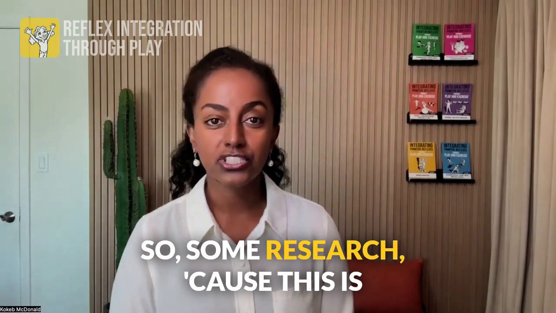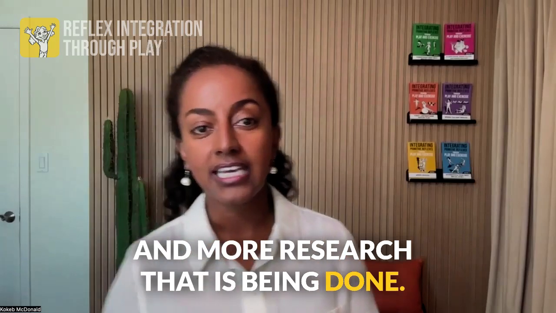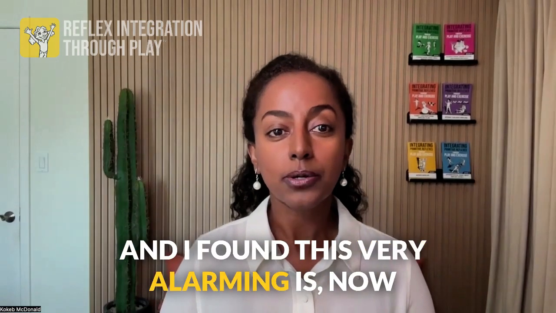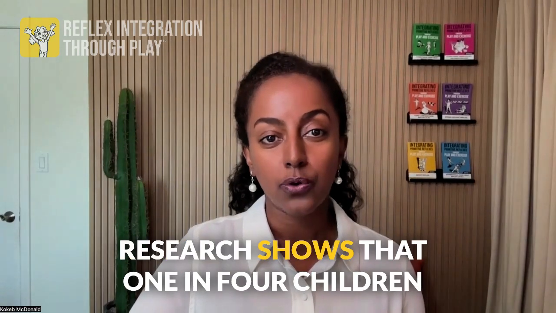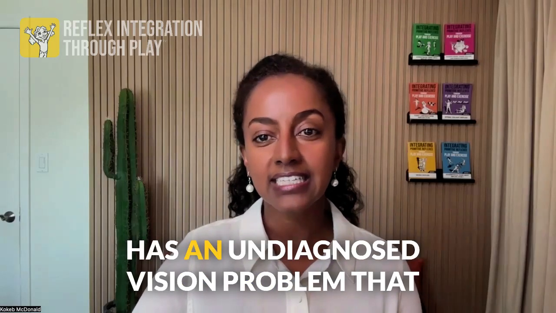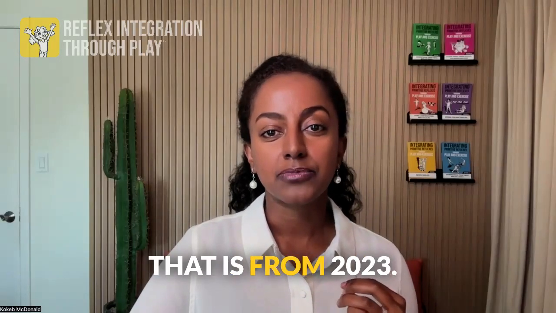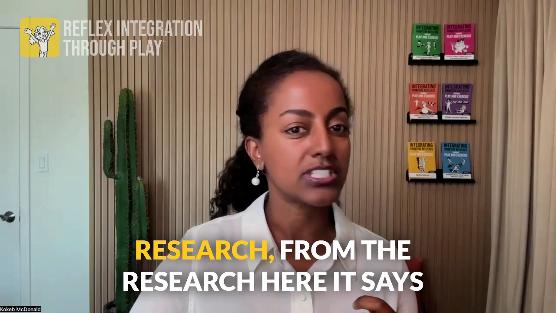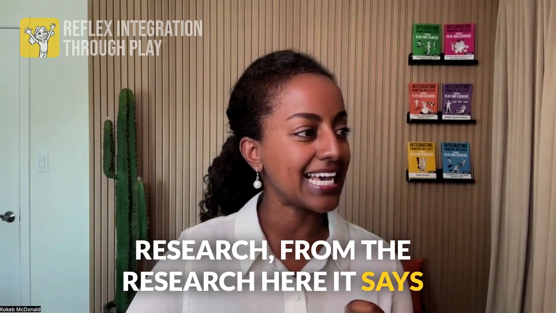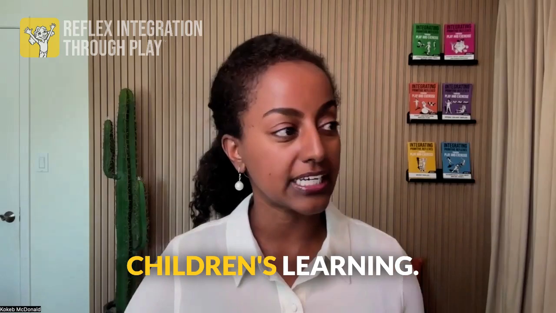It's important to know that there's more and more research being done, and I found this very alarming: research now shows that 1 in 4 children has an undiagnosed vision problem that affects learning. That is from 2023 research. From the research, it says that undiagnosed eye problems can affect children's learning.